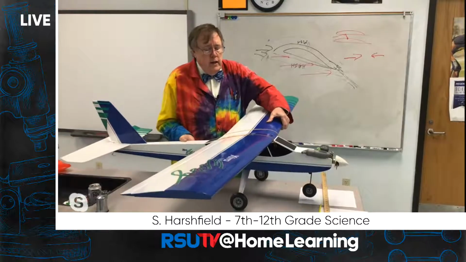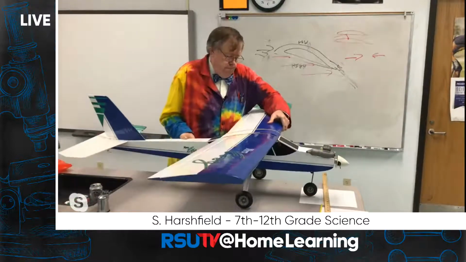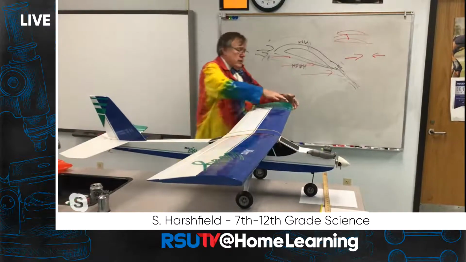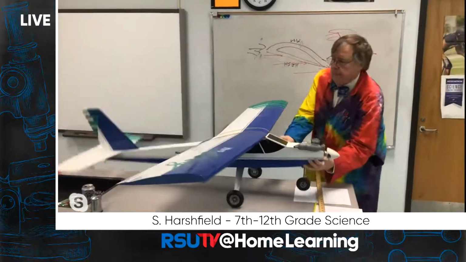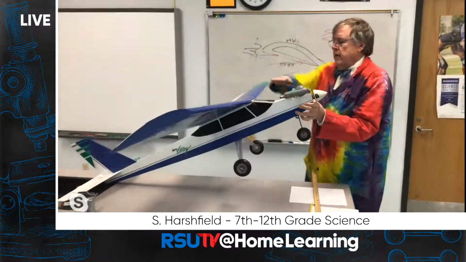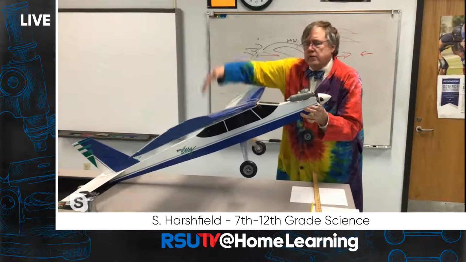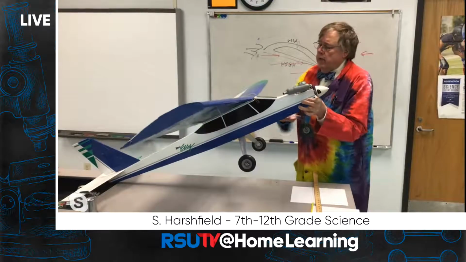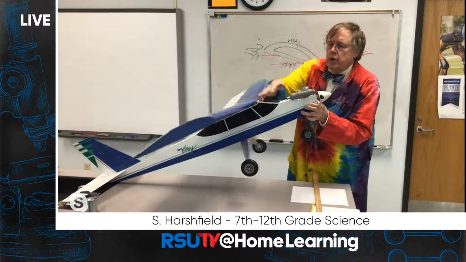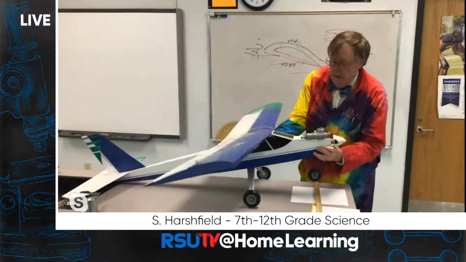Another way that we can increase the lift is by increasing what's called the angle of attack. Raising this angle up here. All right. So as we increase this angle like this, the air flowing over here is going to come off and go down at a steeper angle. There's going to be more air pushing on the bottom of this wing, pushing it up.